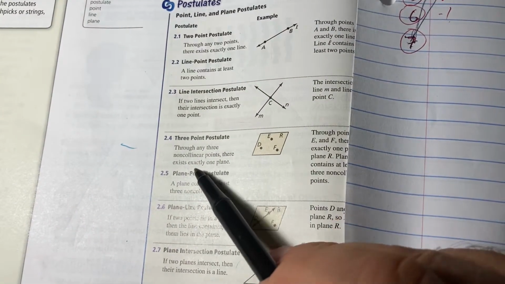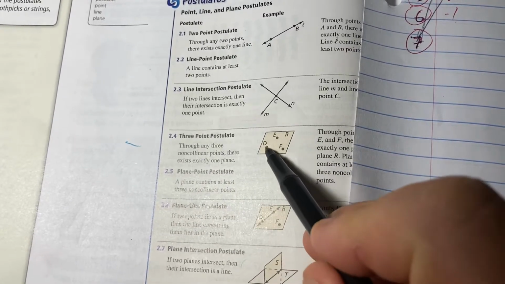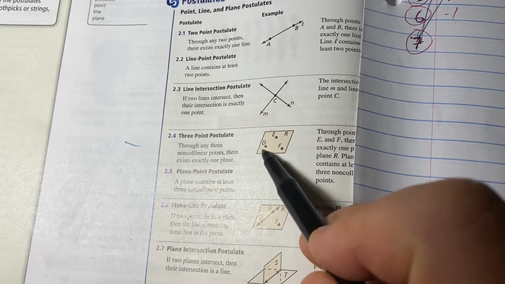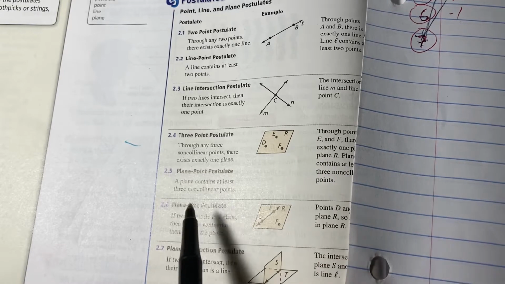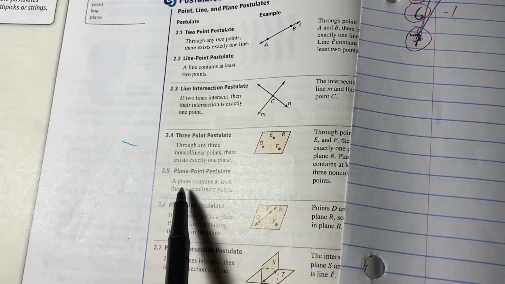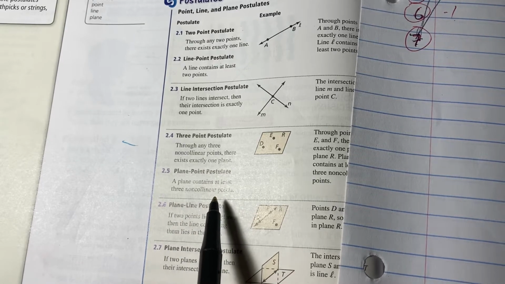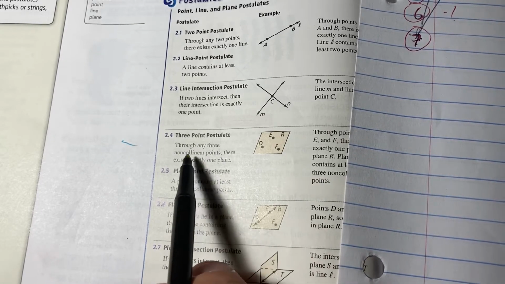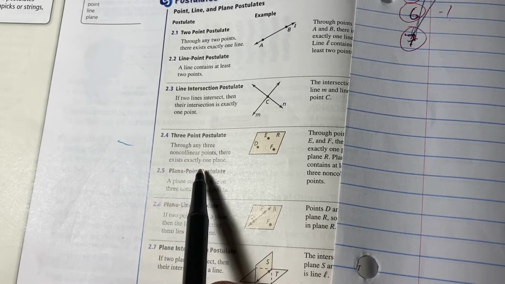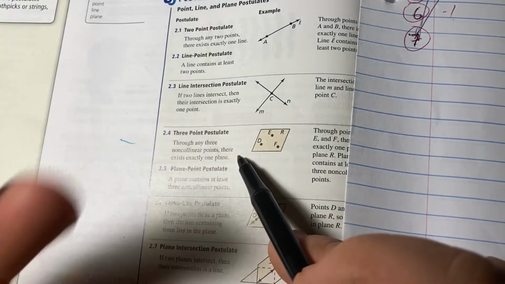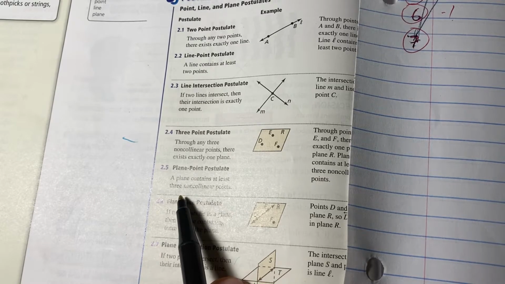3-point postulate, through any 3 non-collinear points, there exists exactly one plane. So here's points D, E, and F. And there exists only one plane that goes through those 3 points, and in this case, it's plane R. This one right here, 2.5, says the plane point postulate. A plane contains at least 3 non-collinear points. So these are vice versa. Through any 3 non-collinear points, there exists exactly one plane. Do the converse. A plane contains at least 3 non-collinear points.